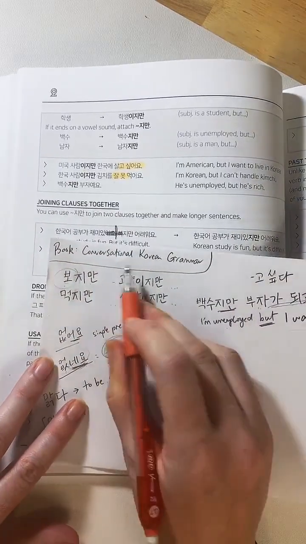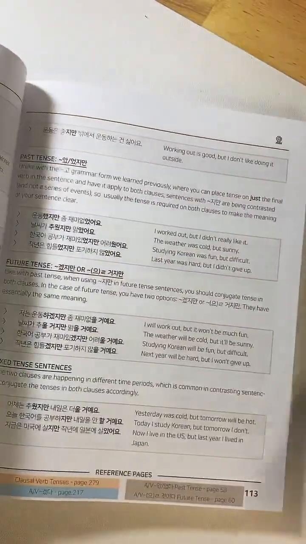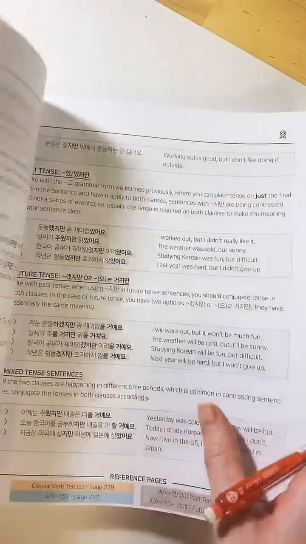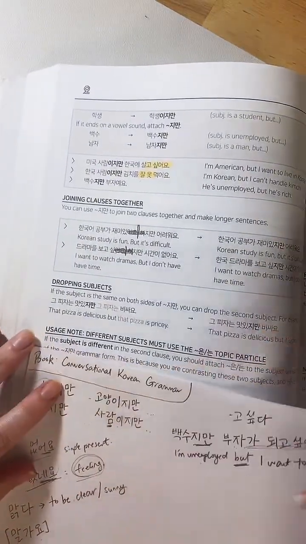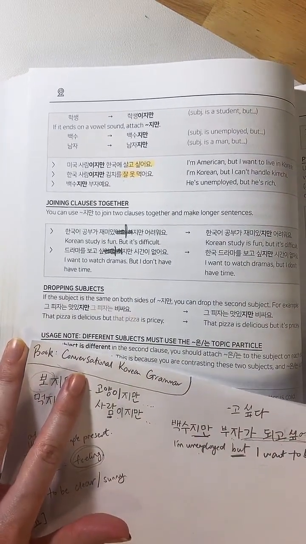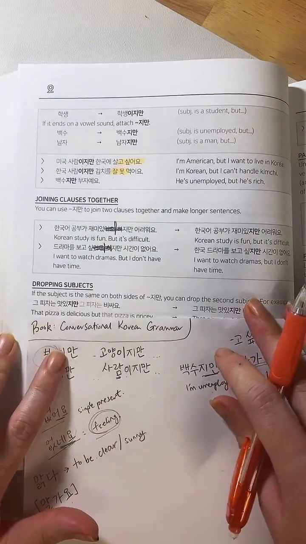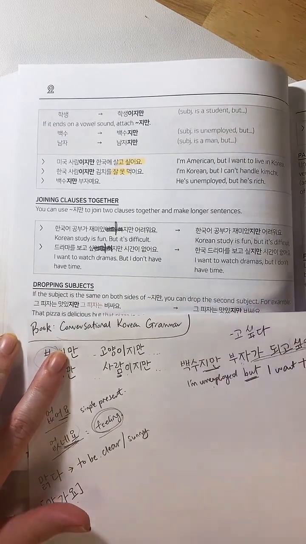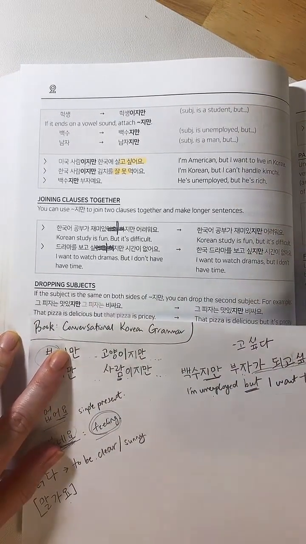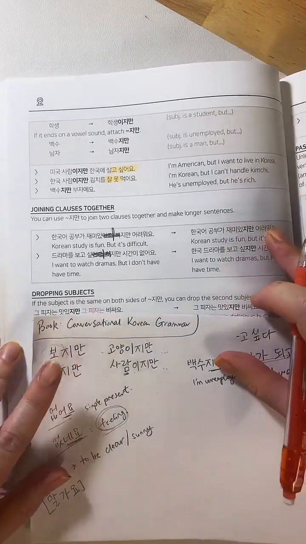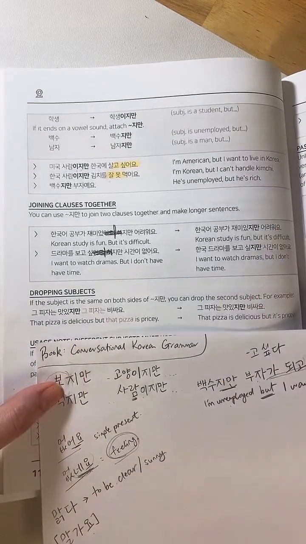This book is called Conversational Korean Grammar. Conversational Korean Grammar. Here is the title page. And yes, I do have an accent, but that's okay. 한국에서 몇 년 사셨어요? 한국어 진짜 하시네요. 감사합니다. 한국에서 8개월 동안만 살았습니다. 하지만 공부한 지 좀 5년쯤 됐어요. So I've lived in Korea for only 8 months, but I have been learning Korean for about 5 years. Are you Australian? I am a New Zealander.